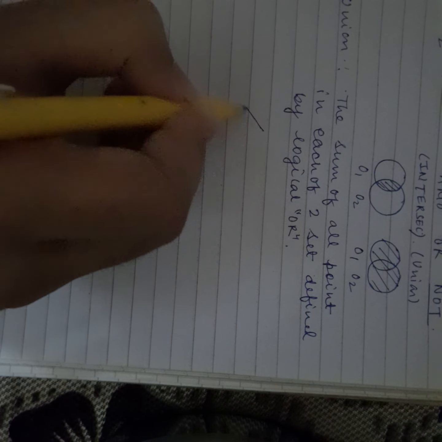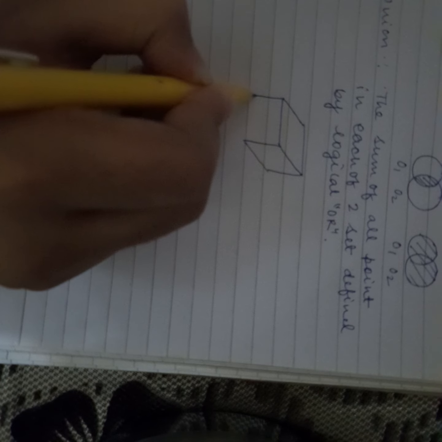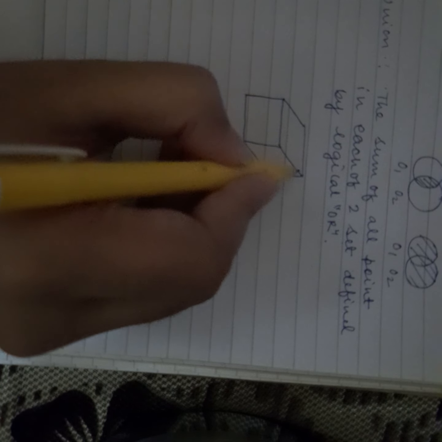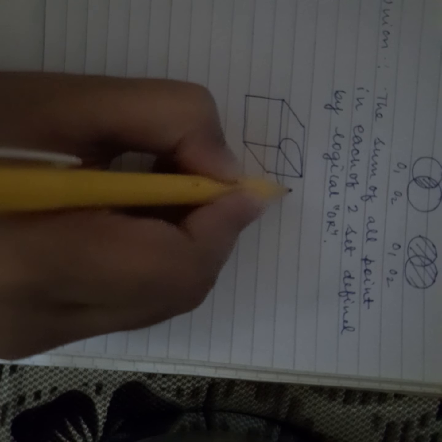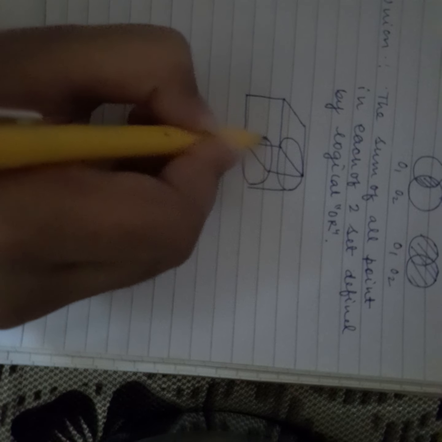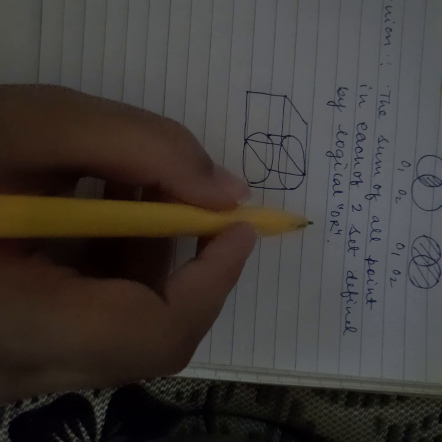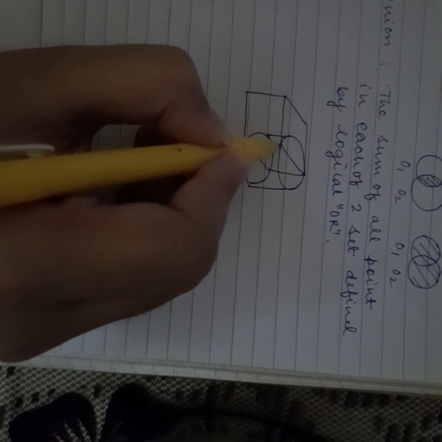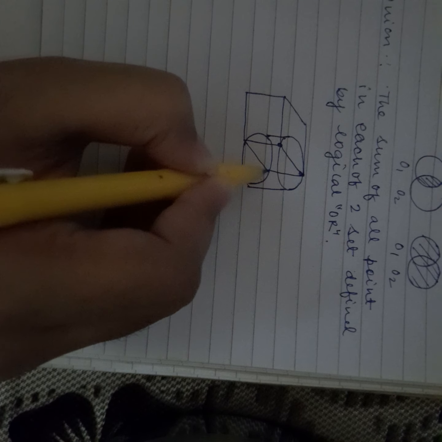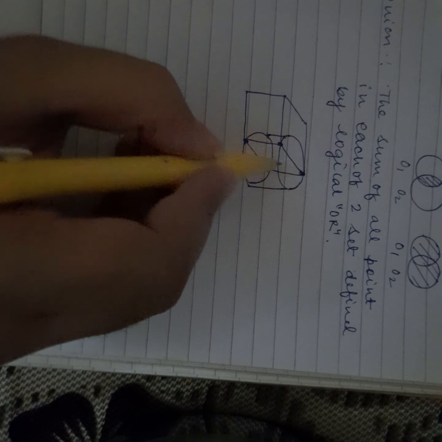If I have a 3D object like this cube, and I want to combine it with a cylinder, these points are defined by logical OR, so they would combine.